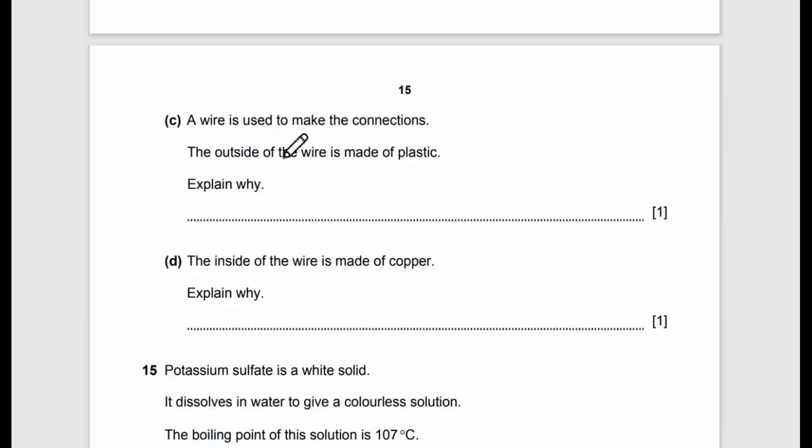Number C, a wire is used to make the connection. The outside of the wire is made of plastic. Explain why. Because plastic is a good insulator. What is an insulator?